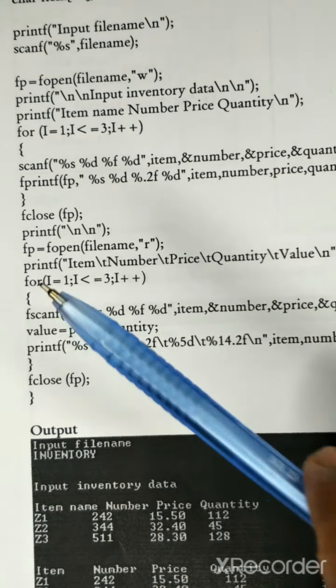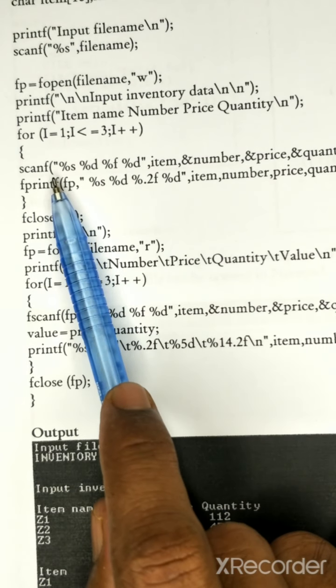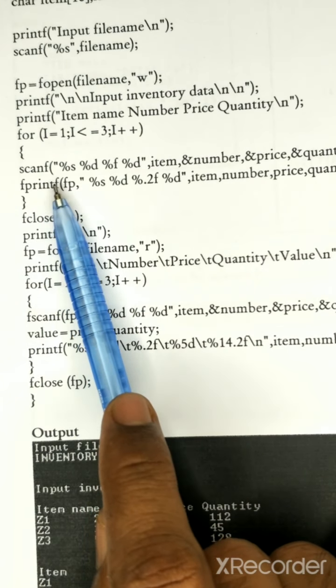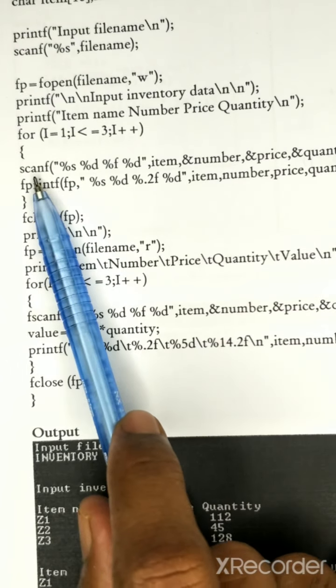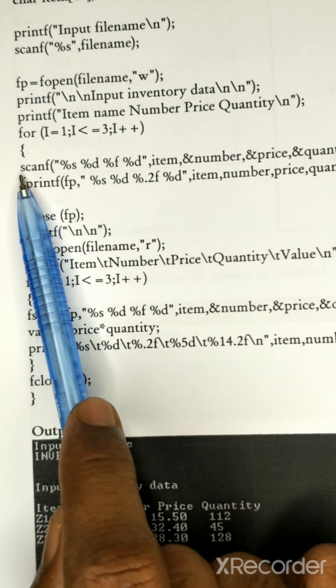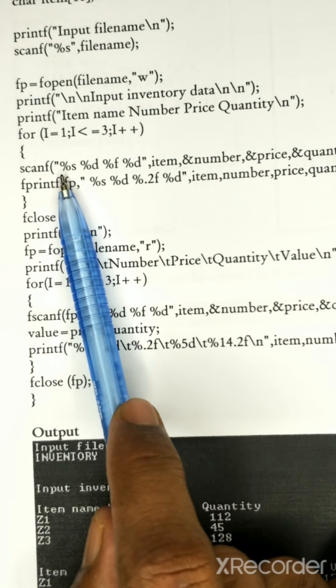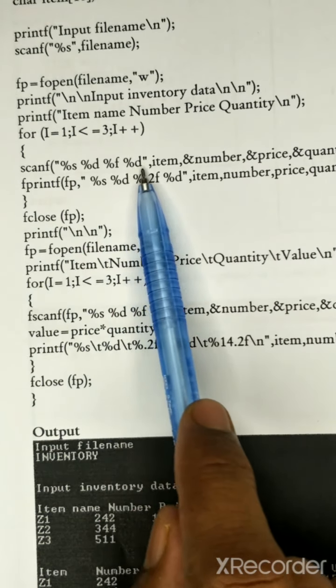Okay, and then we do the looping here. This is to read the data from the screen. As you can see here, we have item, we have just scanf without f in front of it, which means read from the screen, all these items that we need to read.